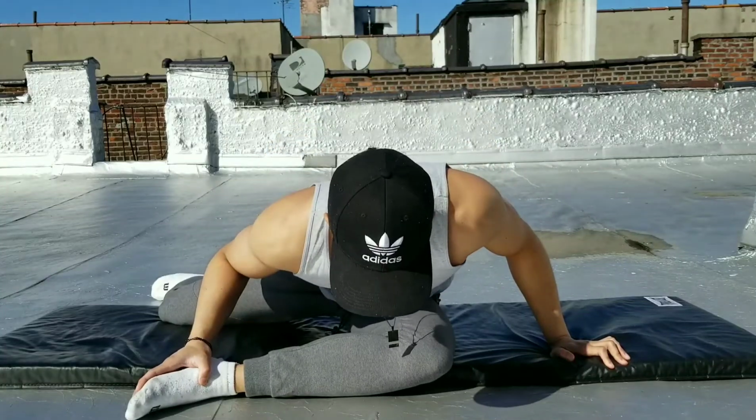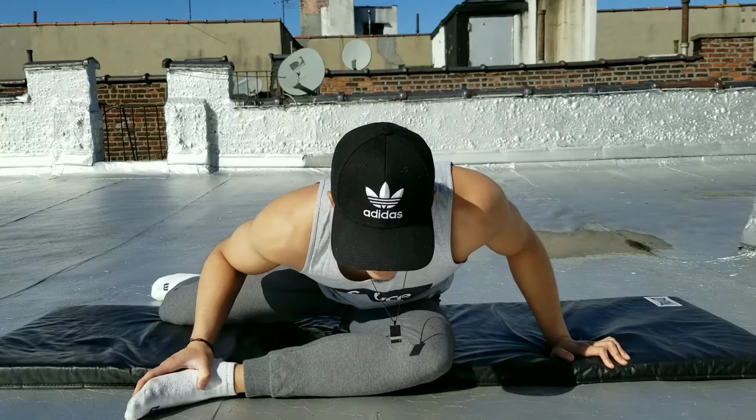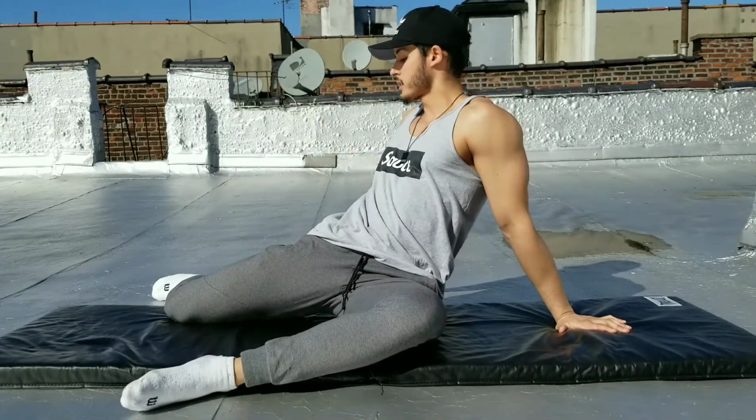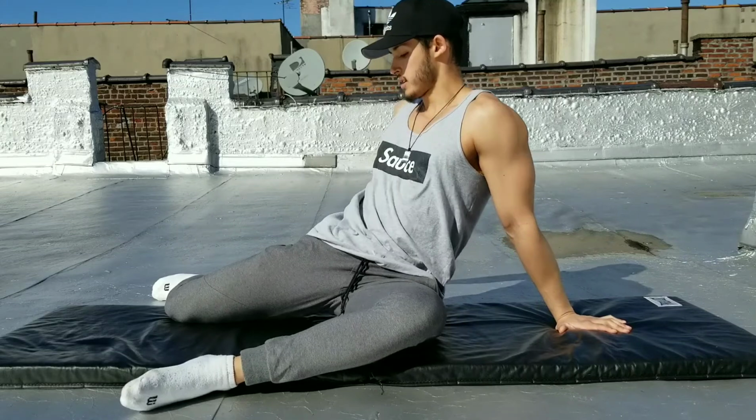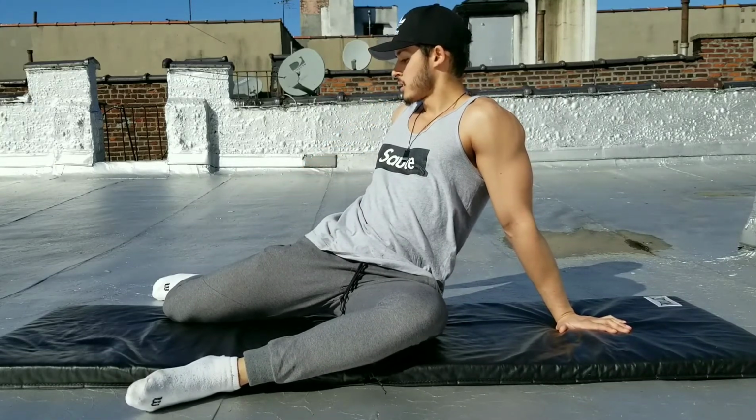You're going to lean in, beautiful, feel that good stretch in the glute. Once again, mobilizing the hip, releasing some tension off that lower back. And same thing, move back, open up the hip right here to the front of the hip capsule. Very nice stretch right here.